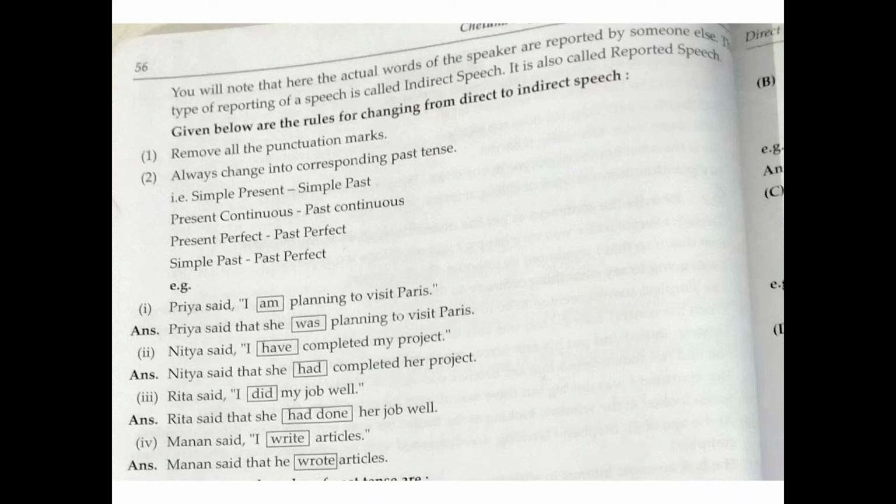And if the sentence is in simple past tense, it will be converted into past perfect tense. So these are the criteria according to the tenses, showing which tense each given tense is converted into.